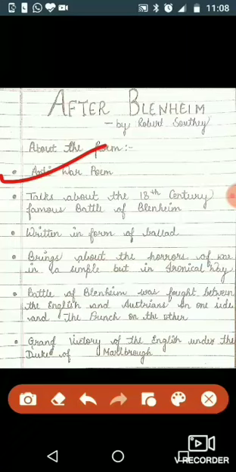It talks about the 18th century famous Battle of Blenheim. It tells us about the Battle of Blenheim, which was fought in the year 1704. It was fought between the English and Austrians on one side and the French on the other side. As a result, the English and Austrians won victory over the French. The grand victory of the English was under the leaders Duke of Marlborough and Prince Eugene.